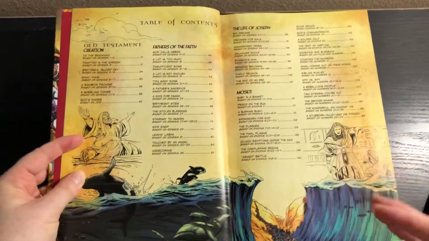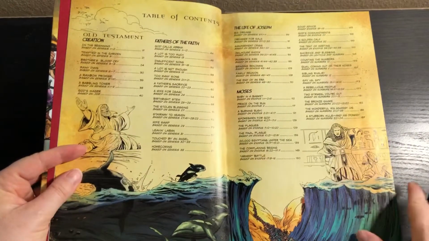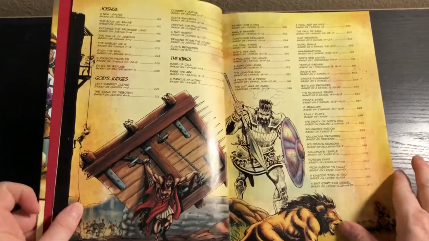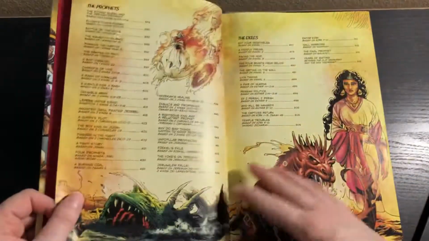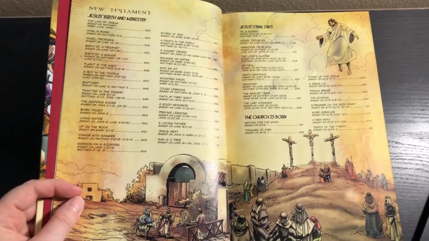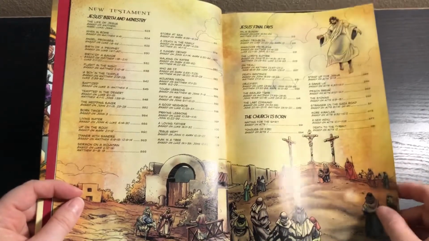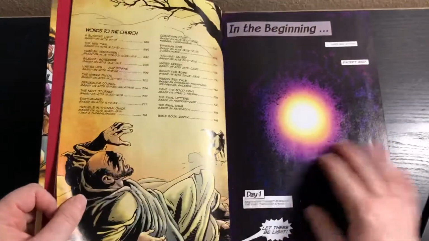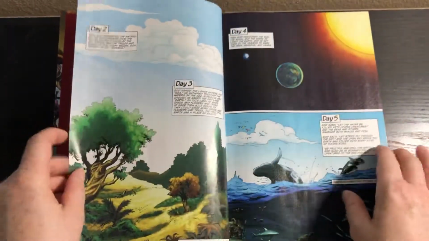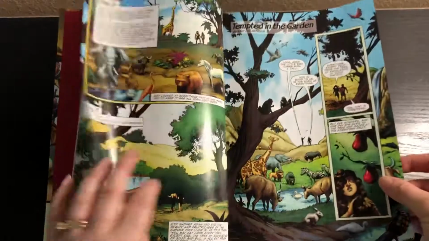So it's broken down into the Old Testament, which is creation, fathers of the faith, the life of Joseph, Moses, Joshua, God's judges and the kings, the prophets, the exiles. And then we have New Testament, Jesus's birth and ministry, Jesus's final days, the church is born, and words to the church. Okay, so if you're not familiar with this Bible, it is a comic book style.